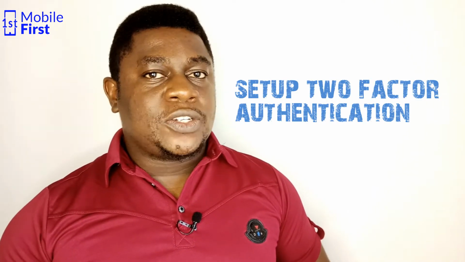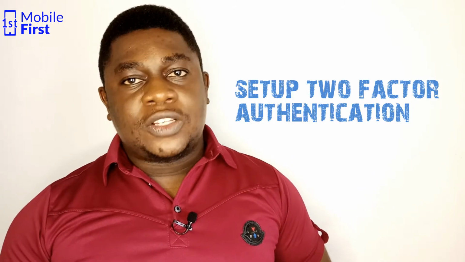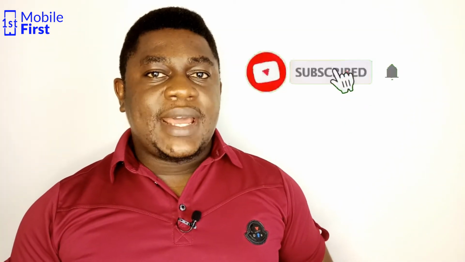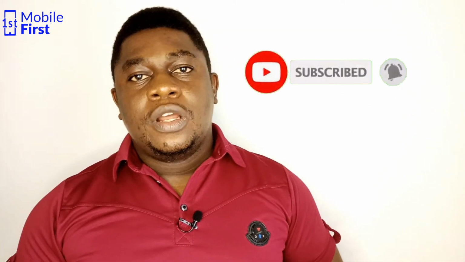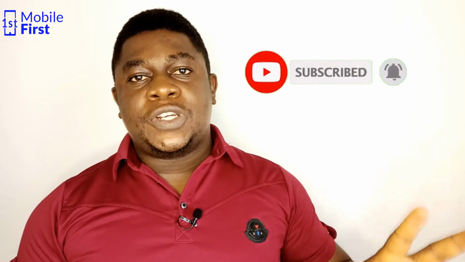Once you are done correcting your personal information, you have to go ahead and set up two-factor authentication. I have talked about two-factor authentication before now, and I'm going to link it in a card somewhere there. To set up two-factor authentication, I'm just going to mention the steps here. You go to settings, click on security and login, and then tap on two-factor authentication. There are three options there. We have SMS, we have authentication software. When you are done setting up two-factor authentication, that's very good.